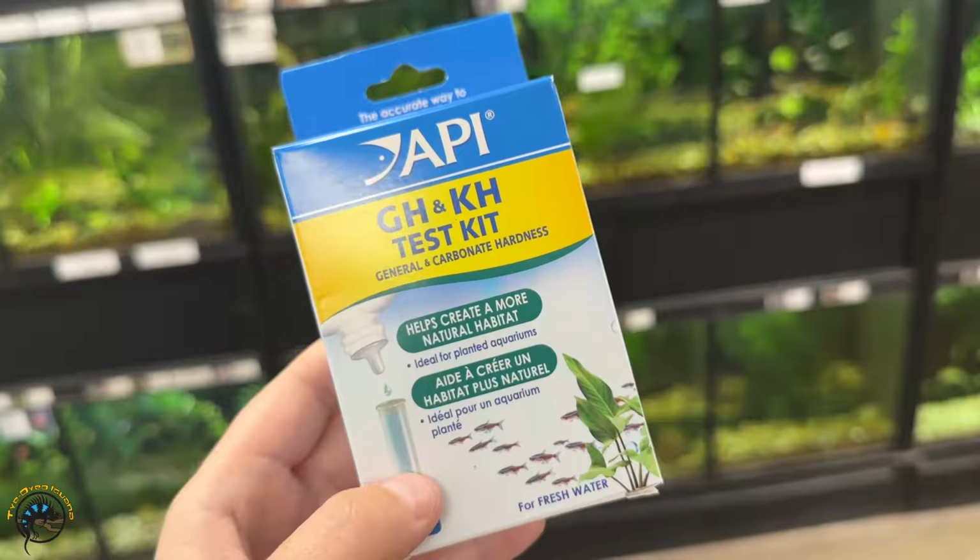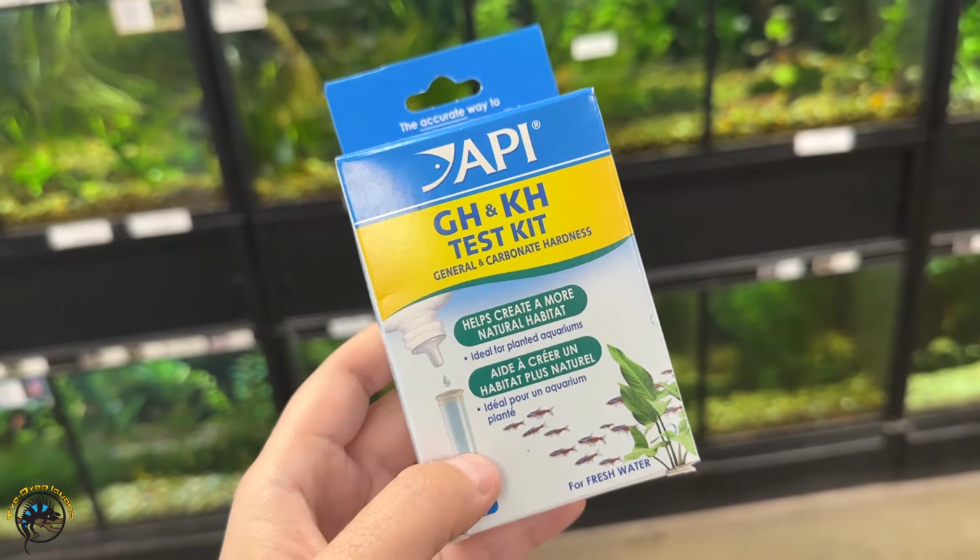So there's several ways you can test this. Of course, you can use something called a TDS meter. It's going to give you a hard number as far as the amount of dissolved solids in your water. You can also test something called your GH, or your general hardness. It's going to tell you the amount of calcium and magnesium ions that are in your water. We can do that testing for you here at the store if you need.